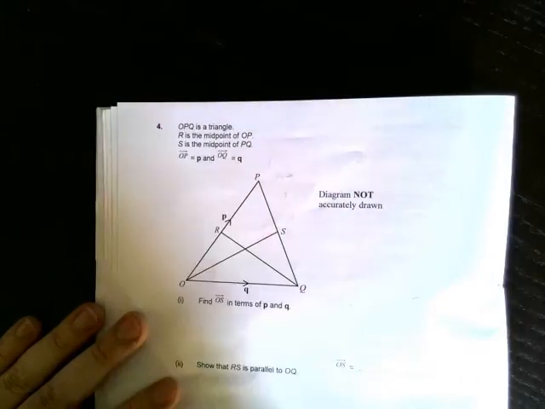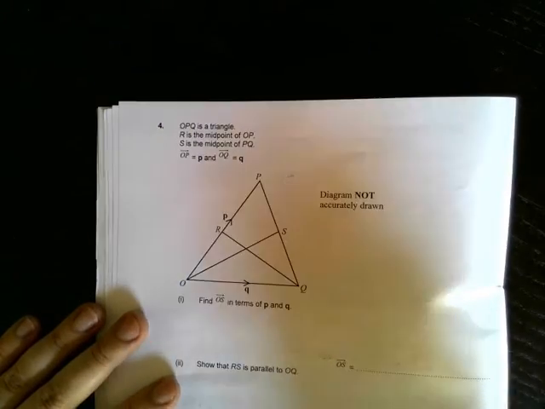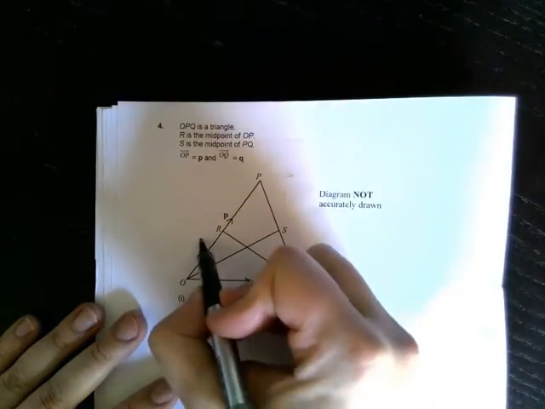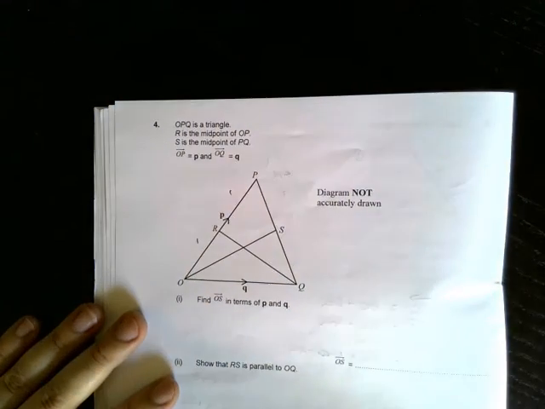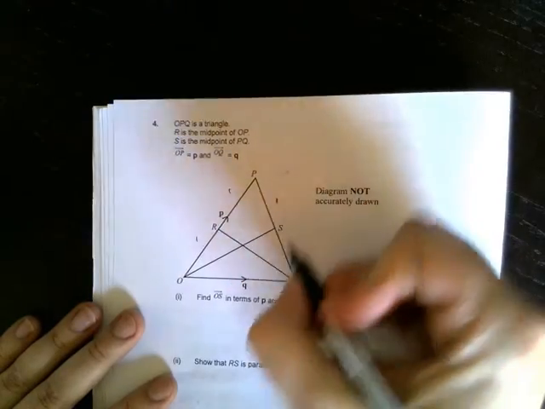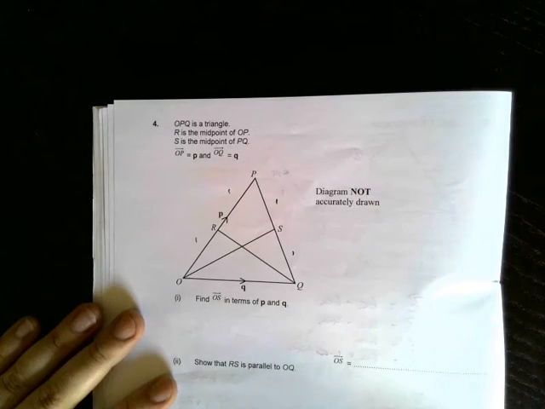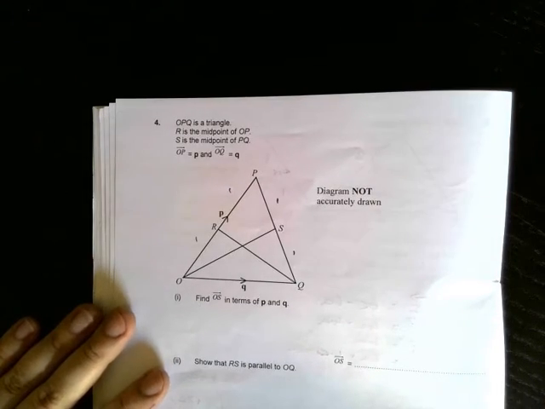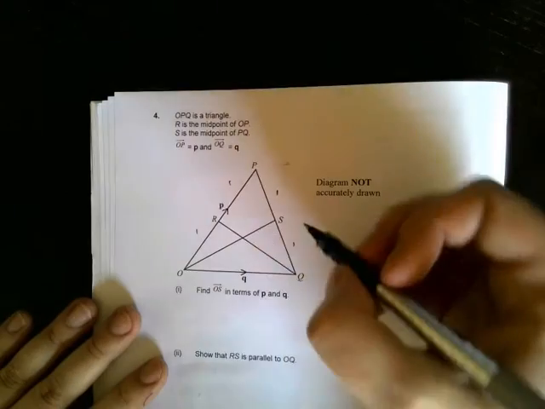Okay, OPQ is a triangle, R is the midpoint, so that's split in 1 to 1. S is the midpoint. OP is P and OQ is Q. Find OS.